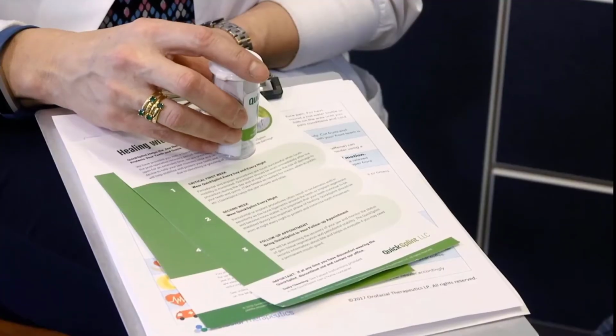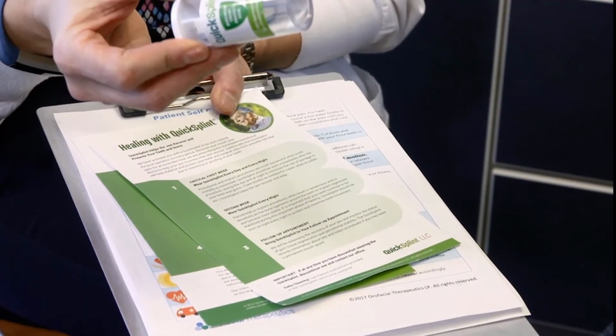I want to send you home today with some instructions of things that you can do to keep your joints and your muscles comfortable after your procedure today. And one of those, of course, is your QuickSplint that we just made together. And I did promise you that everything was going to get written down for you, so I'm going to give you these pieces of paper.